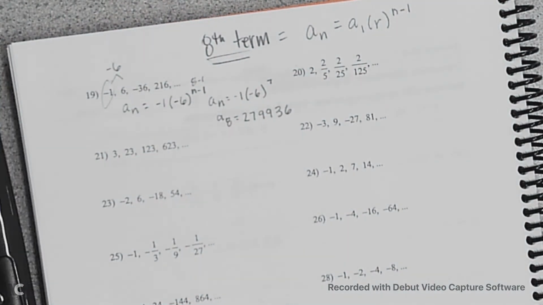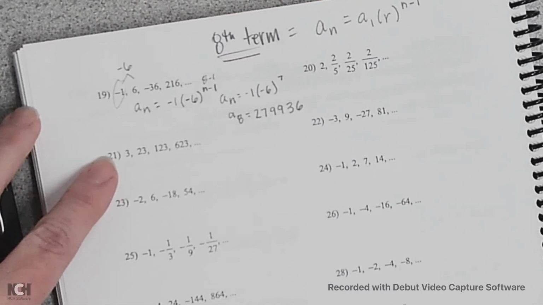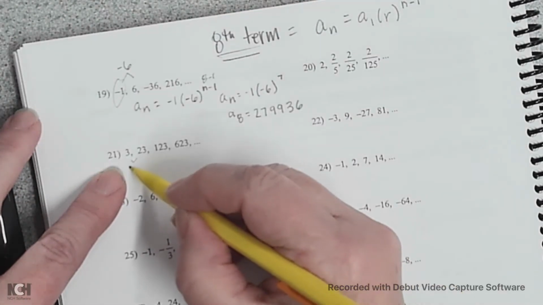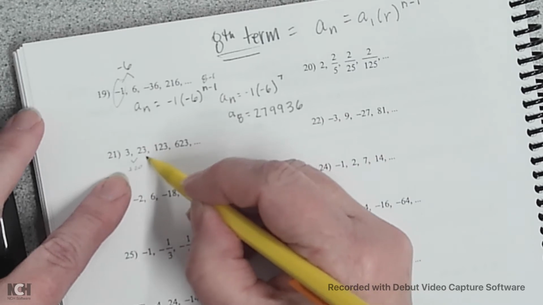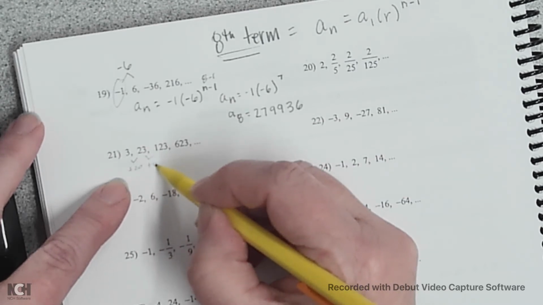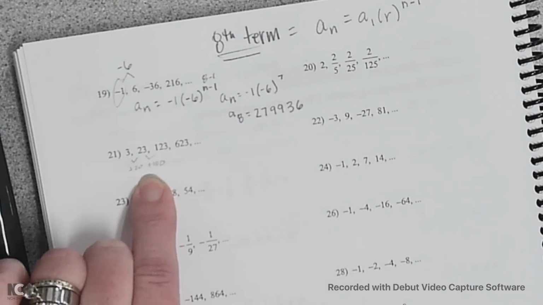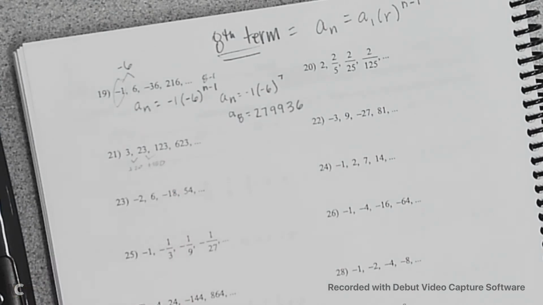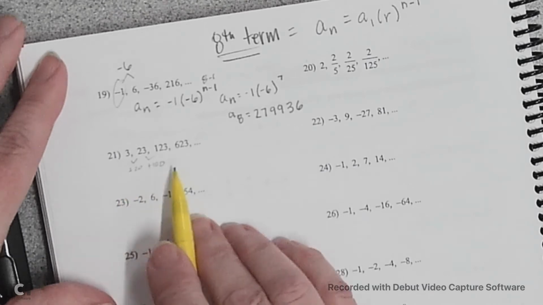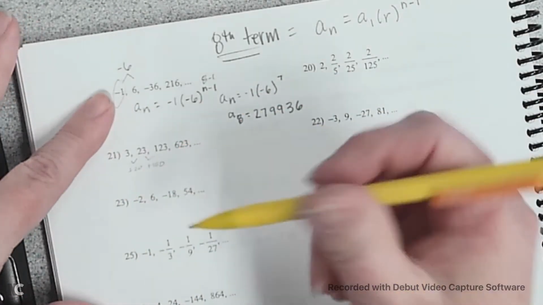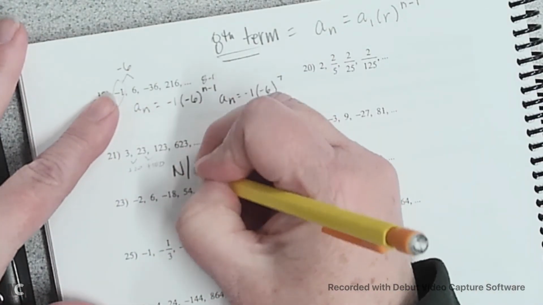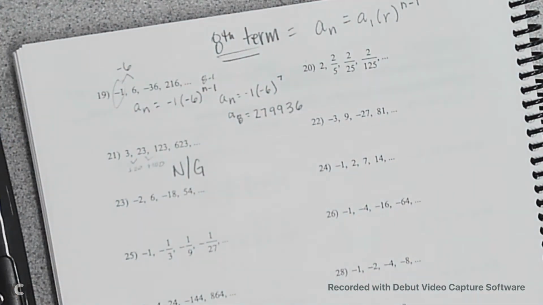Now let's look at number 21. From 3 to 23 is plus 20, and 23 to 123 is plus 100. Remember the ratio has to be common. It has to be the same quantity, as we talked about. Well, this is not the same quantity, so that means this is not geometric. So we would just put NG on that one.